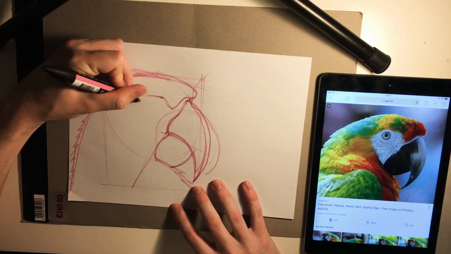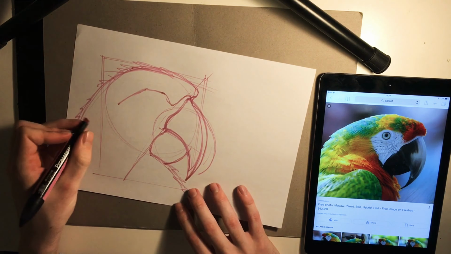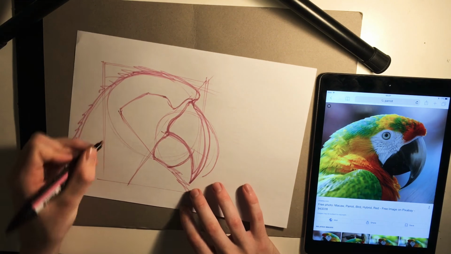Okay, now we can play with horizontal and vertical lines. Notice my marker pen is running out of ink. I do realize that, so some kind of diagonal line down.